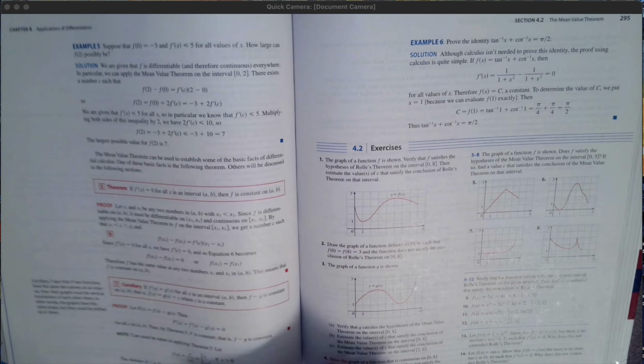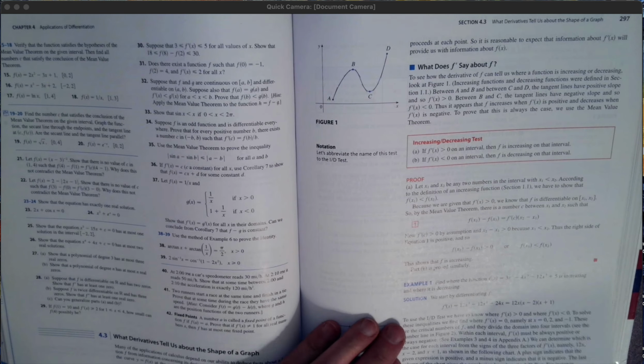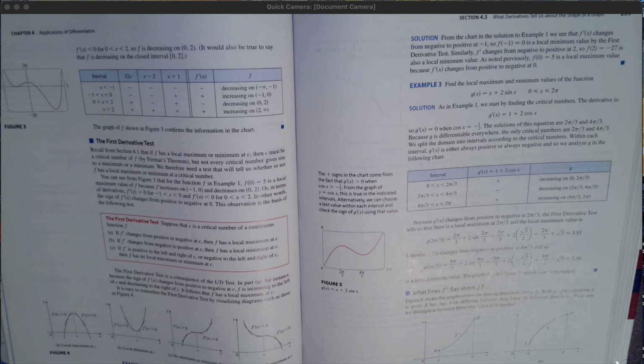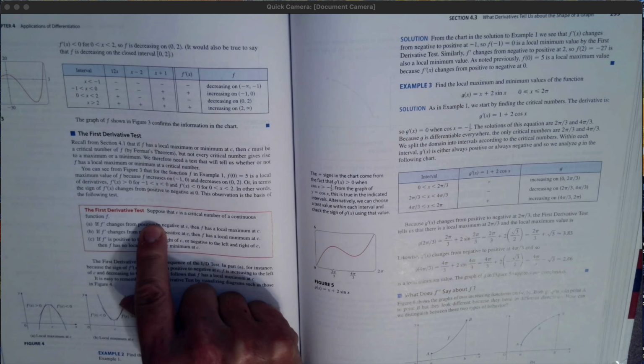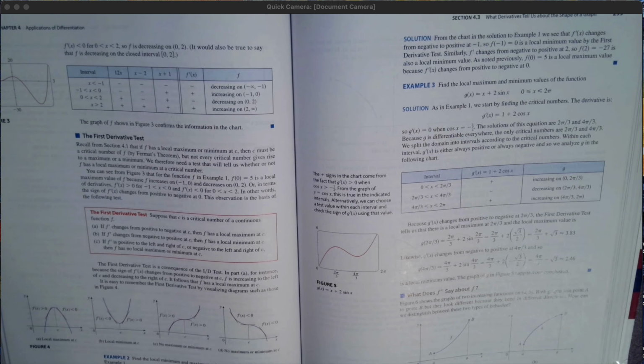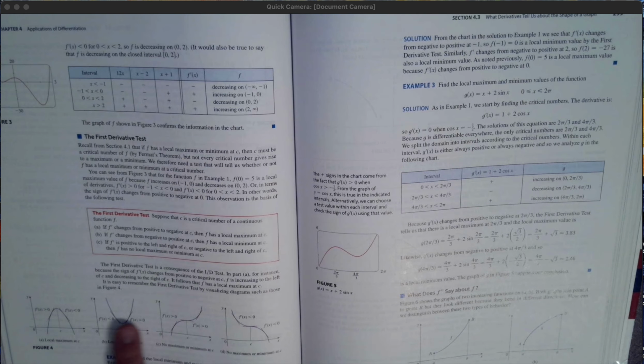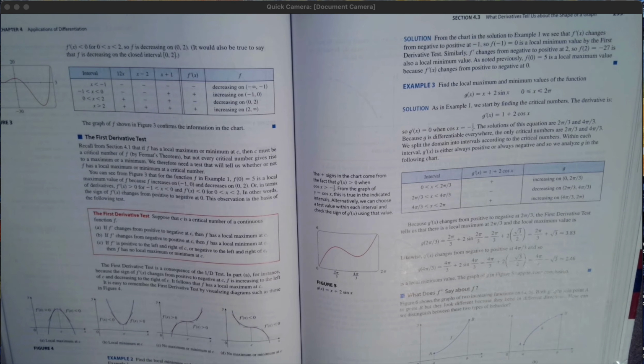Next, we skipped 4.2 and we go to 4.3, derivative and graphing. So you should know the increasing decreasing test, page 297. These are all in the notes, by the way. The notes come directly from the book. You should know the first derivative test, page 298. And look at the nice pictures here on the bottom of page 298.